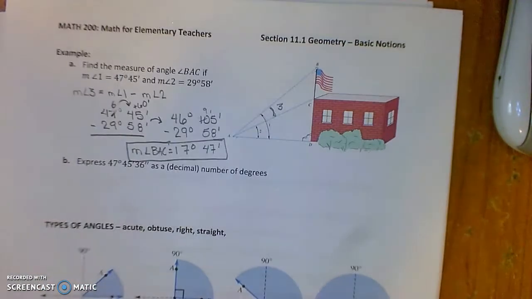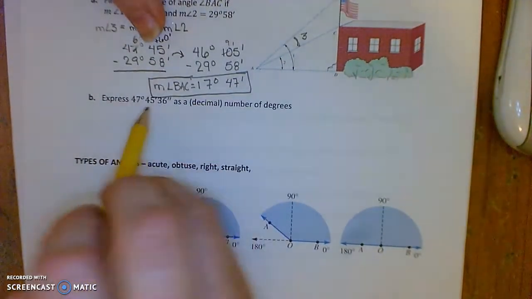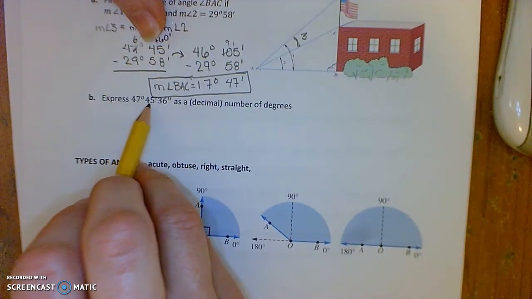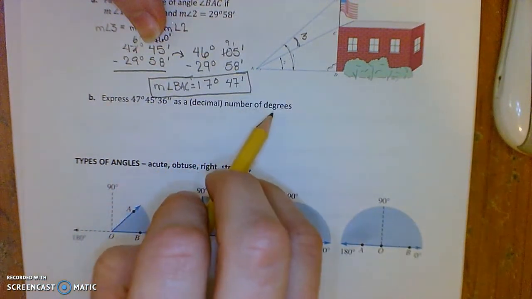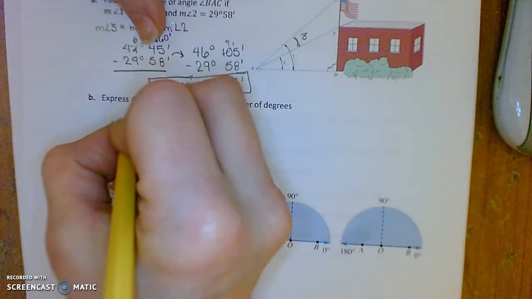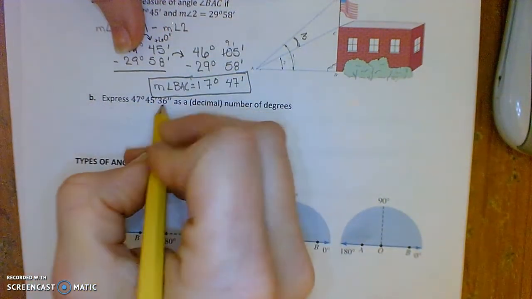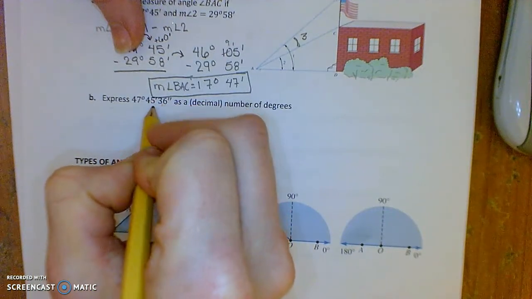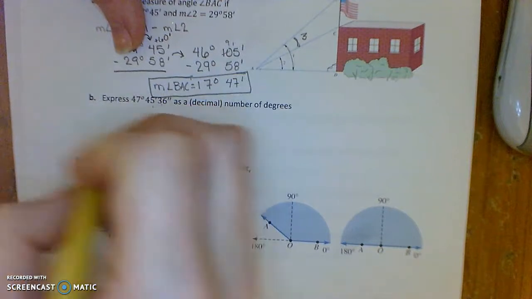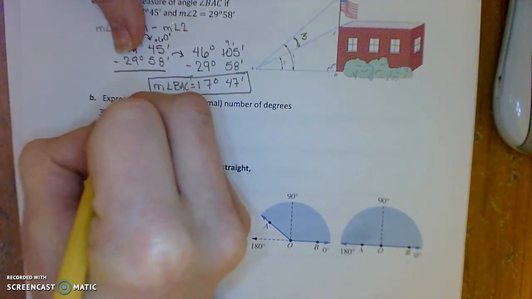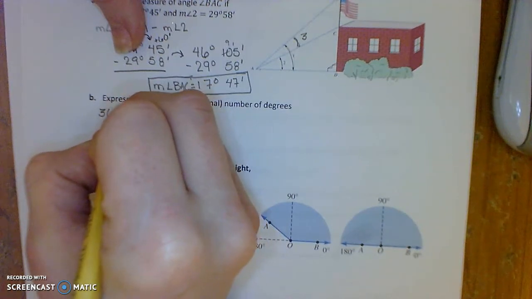All right, let's do another example with these degrees, minutes, seconds. I want to do a conversion where I express 47 degrees, 45 minutes, 36 seconds as a decimal number of degrees. So let's go through the process one conversion at a time. Let's first go from seconds to minutes, and then go from minutes to degrees. So I have 36 seconds here. And how many minutes will that be?